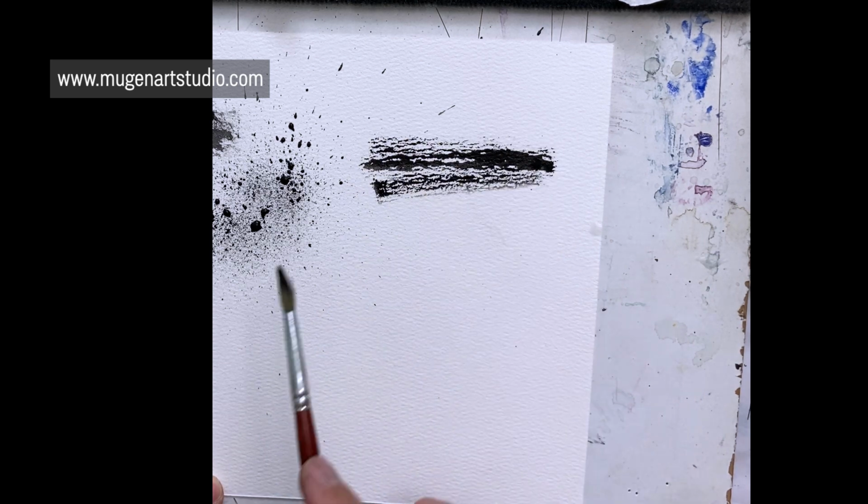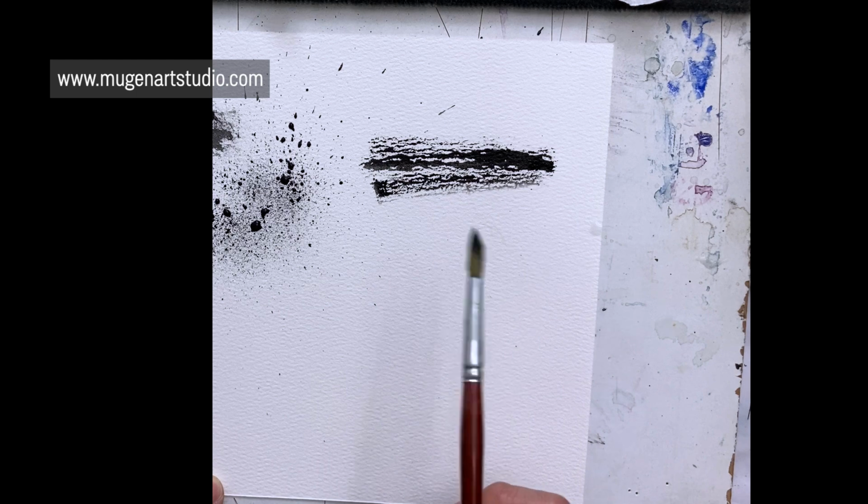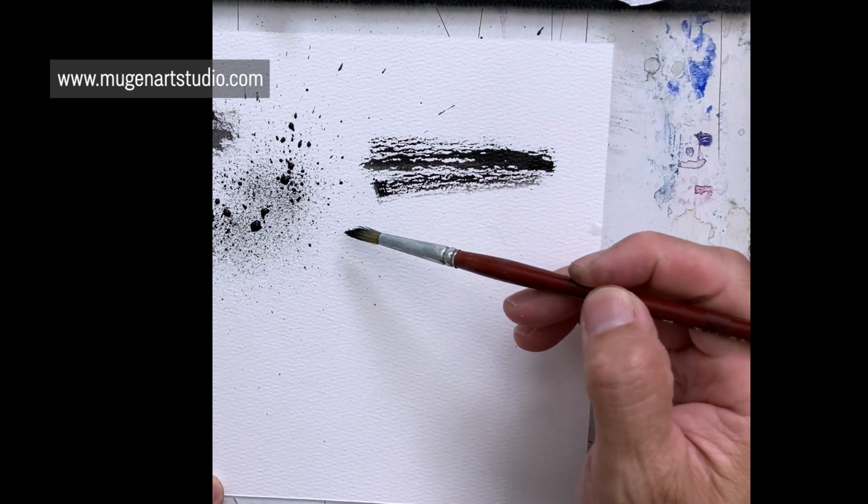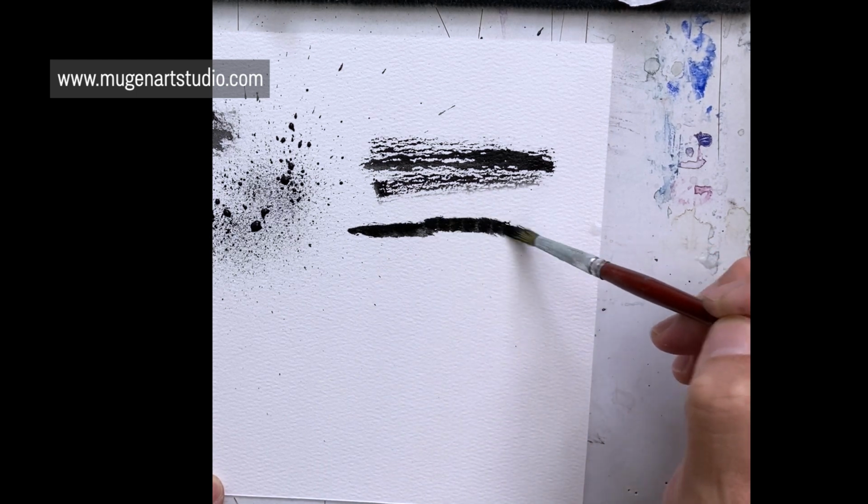To get this texture, you need a brush that is of moderate wetness on a dry paper. The next one is a pulsating stroke.